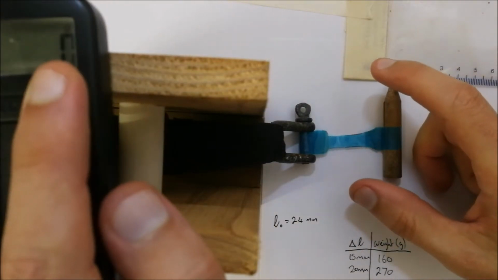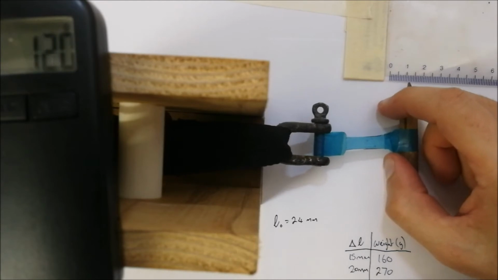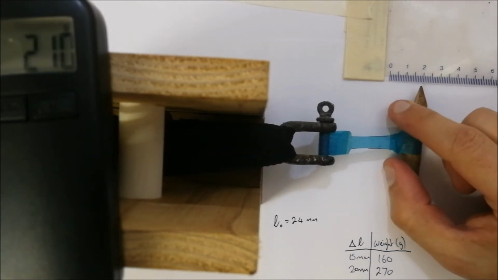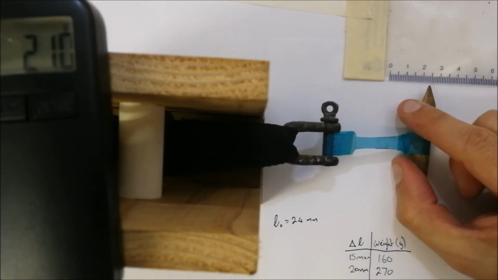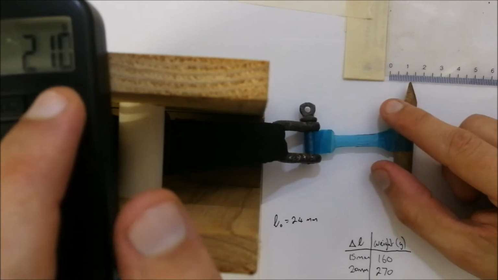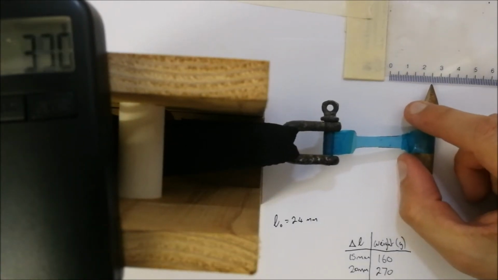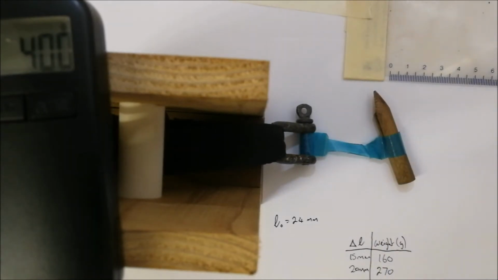Now I'm going to move it even further, up to 25 millimeters, and do it a bit quicker, and I get 400 grams.